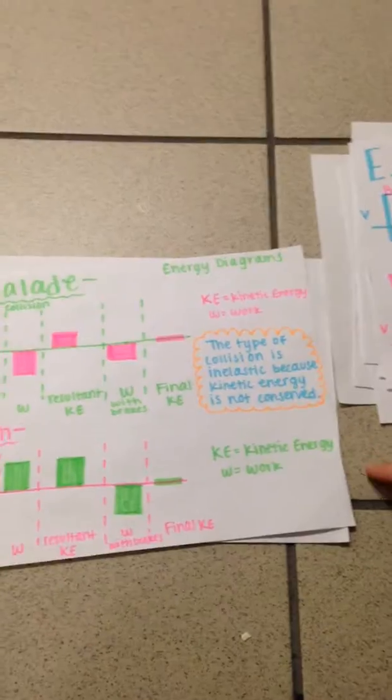The type of collision is inelastic because in both situations the kinetic energy is not conserved.